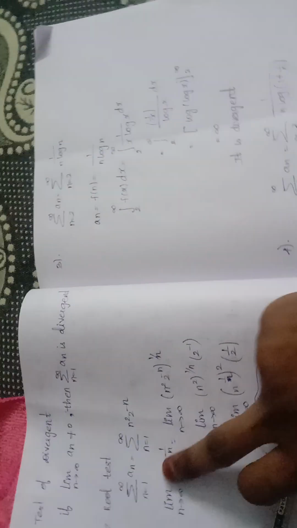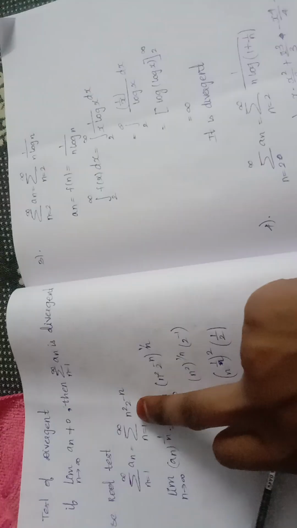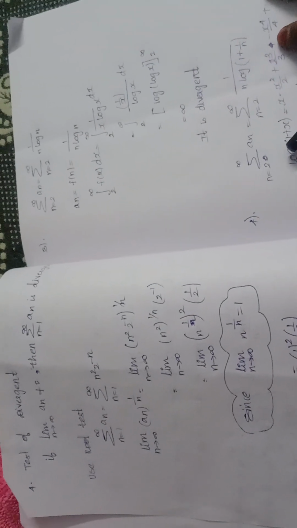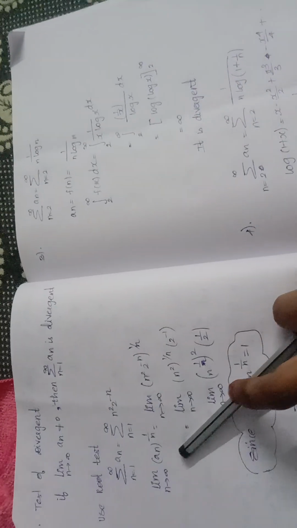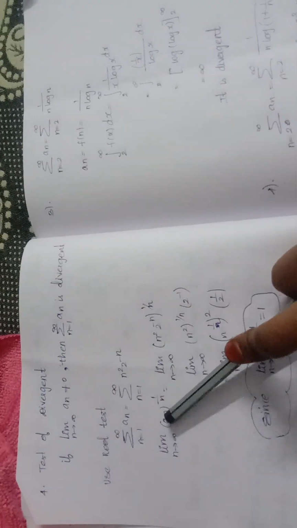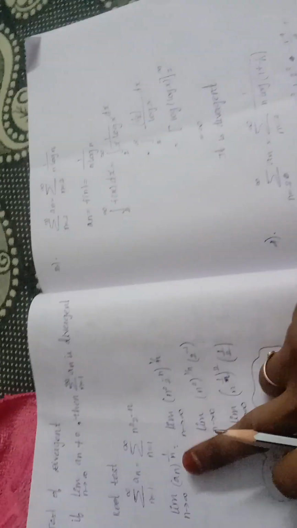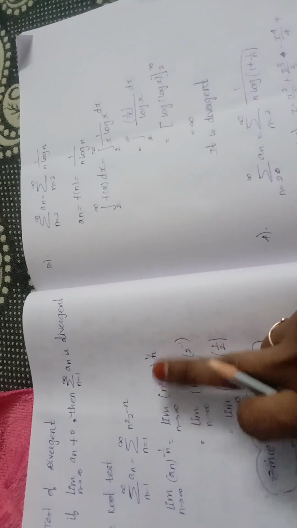First, the summation from n equal to 1 to infinity of n squared times 2 power minus n. We use the root test because it has n in the power. The limit as n tends to infinity of a_n power 1 by n, where a_n is n squared times 2 power minus n, whole power 1 by n.